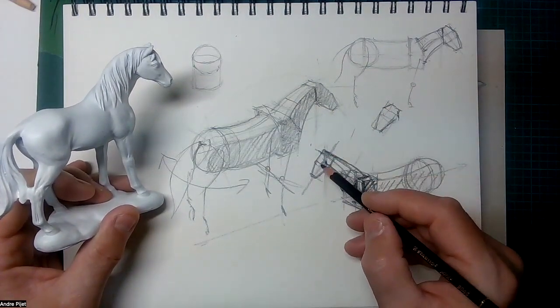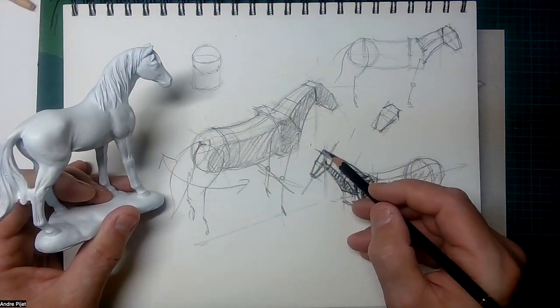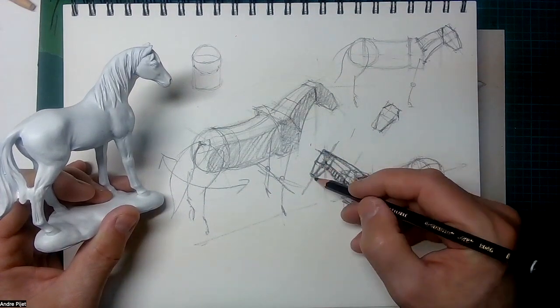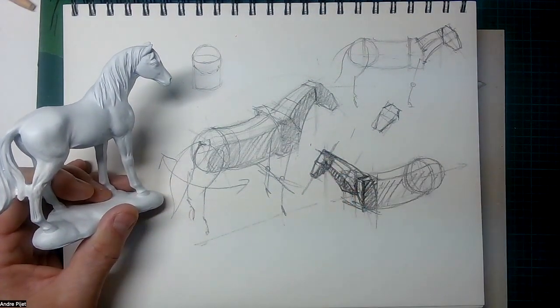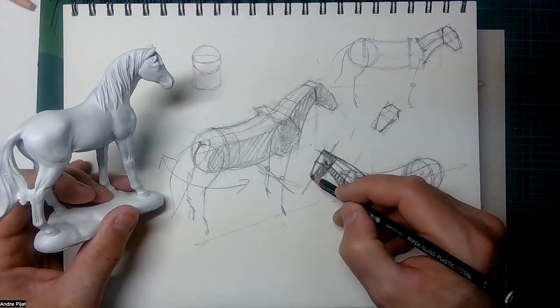But this is already enough, so you're going to have kind of conical, the front of it over here, and this is the side of the head, a little bit larger, with the front.